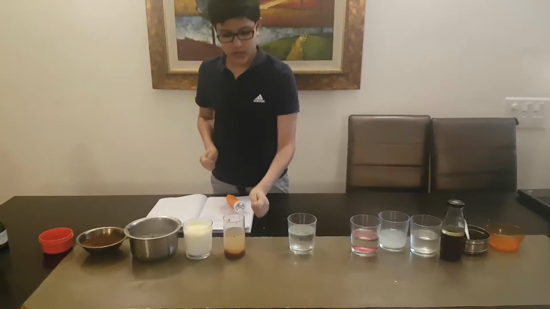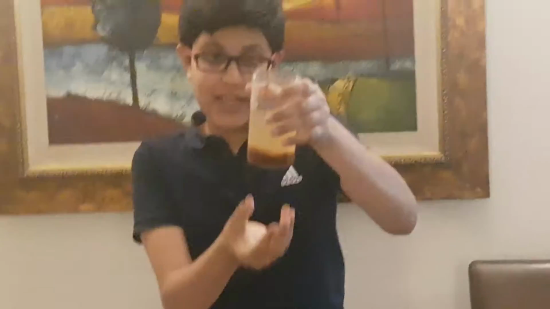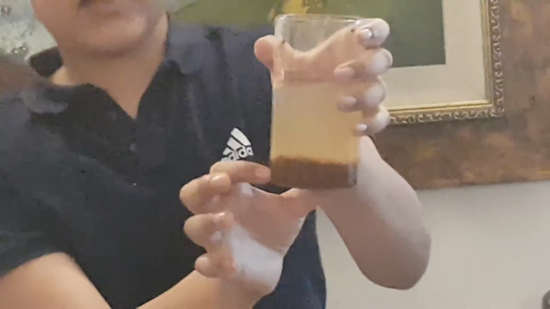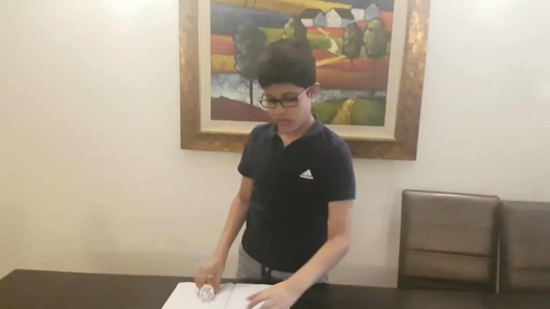Next, I took a suspension of soil in water, which is basically muddy water, and stirred it. However, after some time, I saw the solute particles, the soil, settled at the bottom. So this part is suspension. However, the top part, which has finer particles, is a colloid. Because of that, when we shine a light through it, it does not go through. There is no visible beam of light because it is opaque.